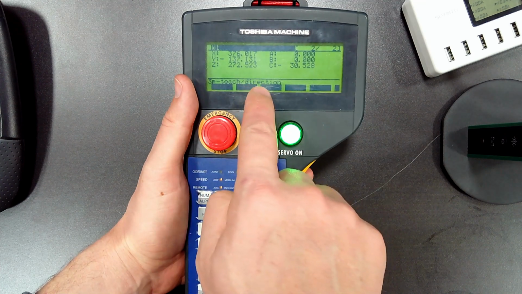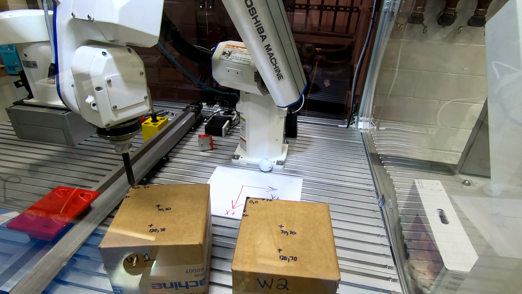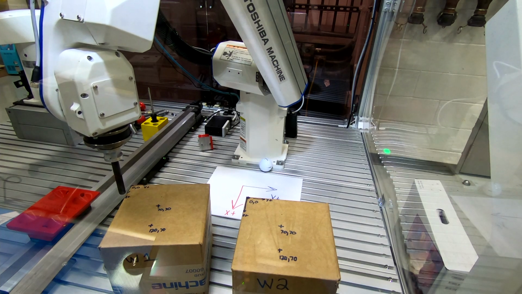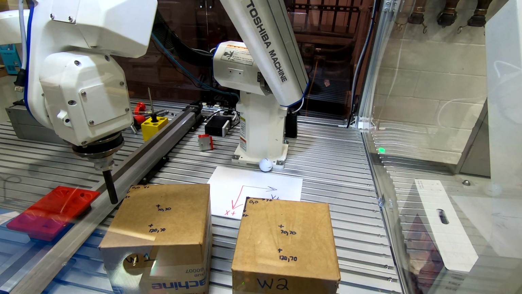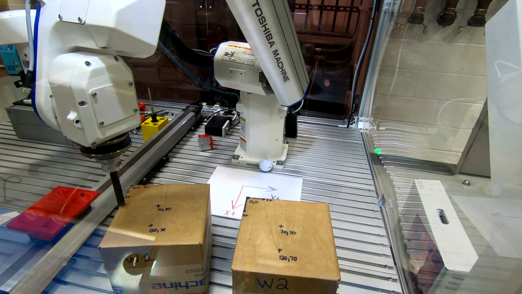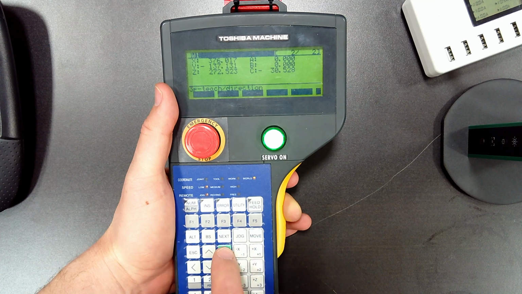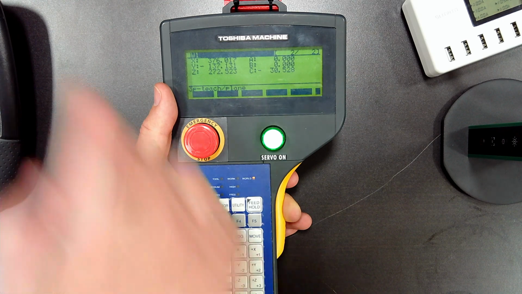It's now asking for the direction, so we're going to go in the X plus direction again and move to a point along that plane. So we're just going to go up a little ways here. And align to that plane. So there's our X plus direction. So with that point aligned, we're going to press execute. And now it's looking for the plane, something on the Y plus direction.